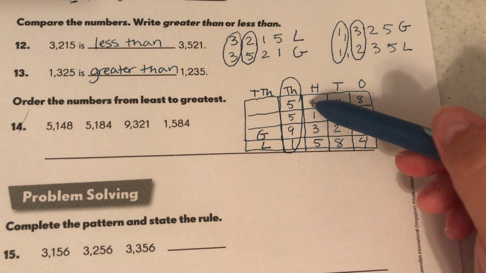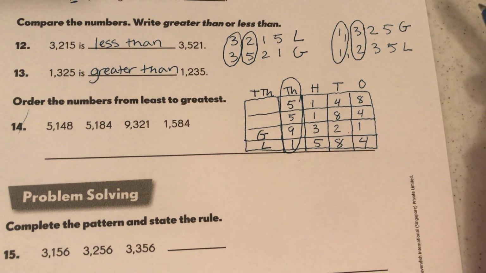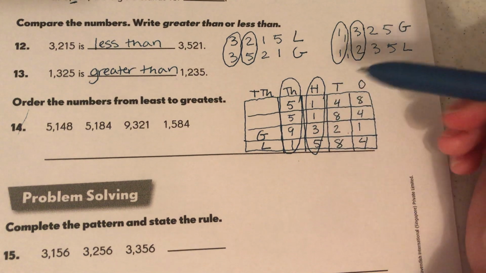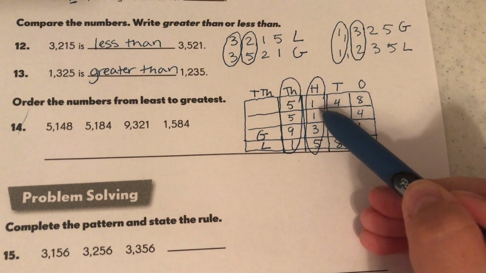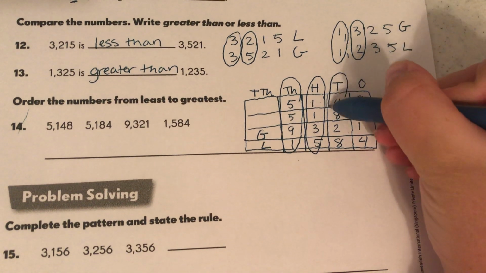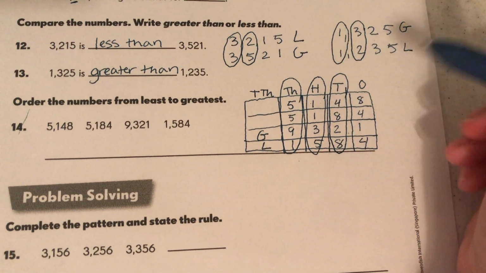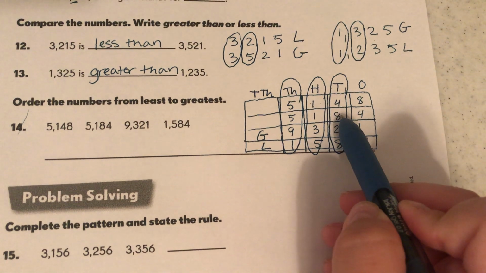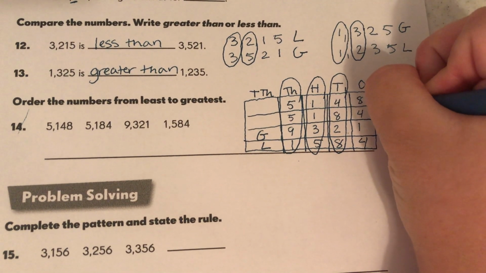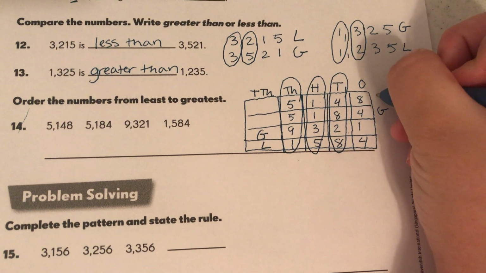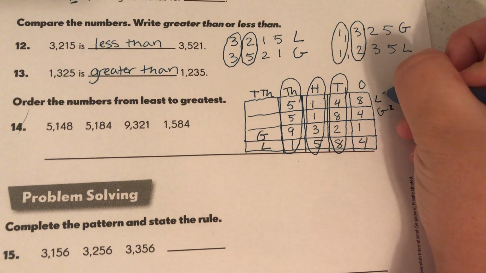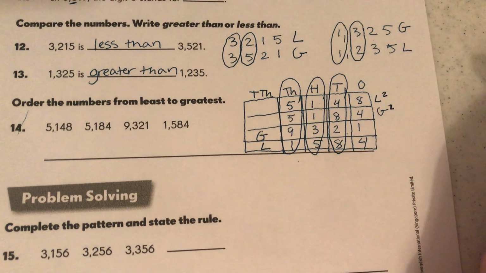Now I just have to look at these top two numbers and see how they compare. I look in the hundreds place. Both numbers have 100, so I can't compare. I look in the tens place. 8 tens is more than 4 tens, so this number is greater and this number is least. We'll say the second greatest and the second least, since there are 4 numbers.